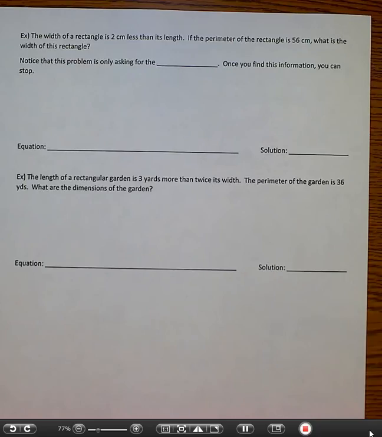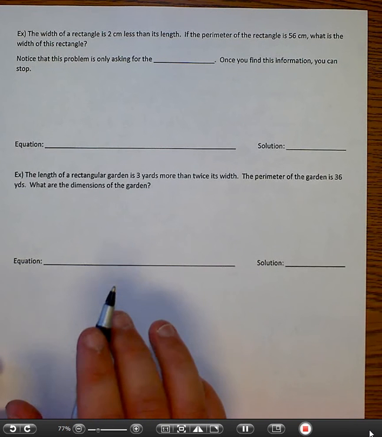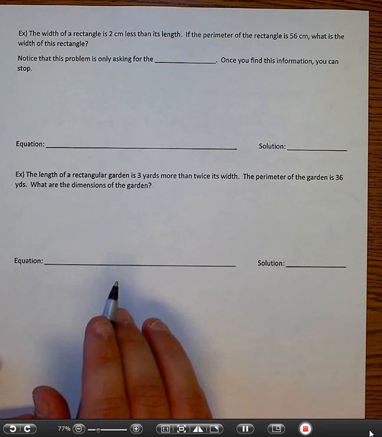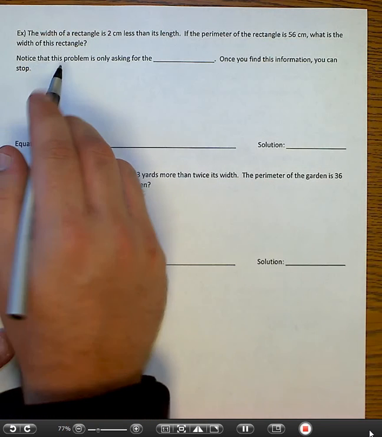All right, so the width of a rectangle is 2 centimeters less than its length. If the perimeter of the rectangle is 56 centimeters, what is the width of this rectangle? Notice right away that this problem is only asking for the width.